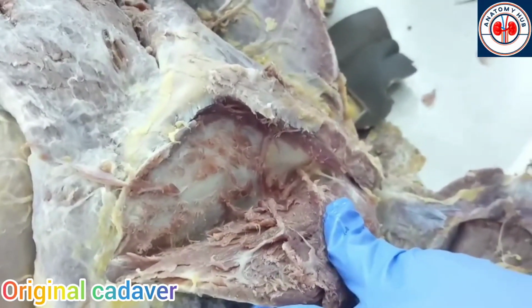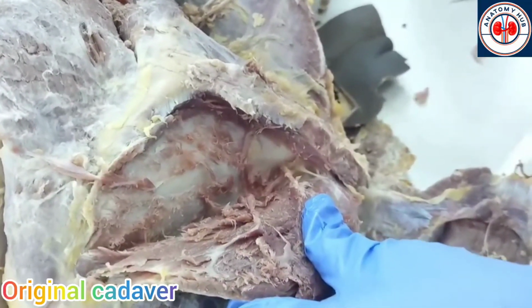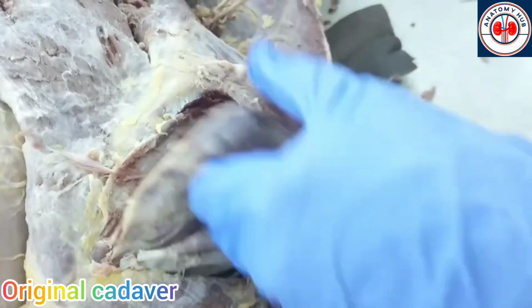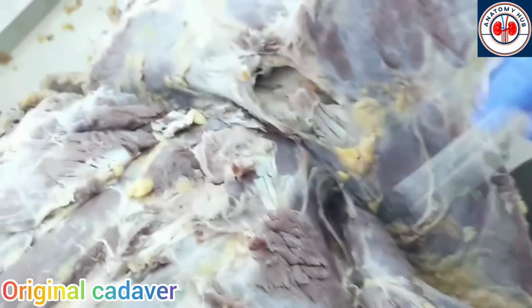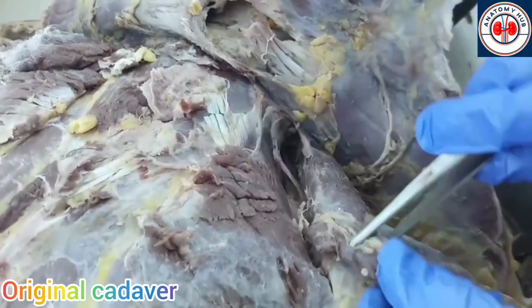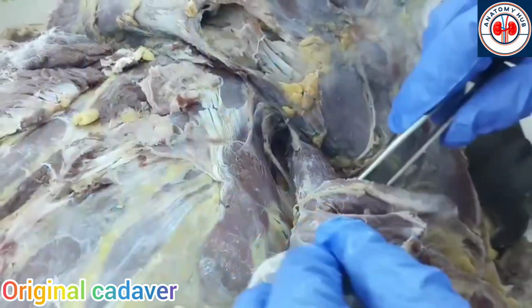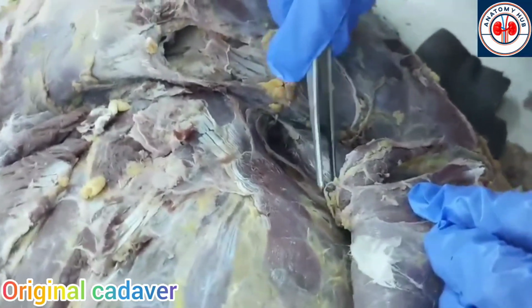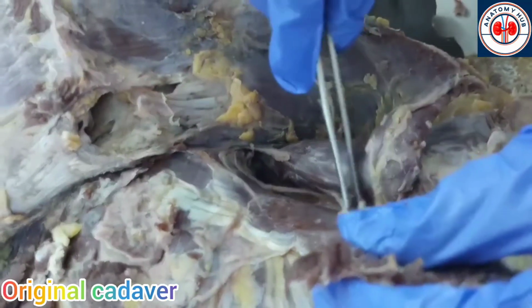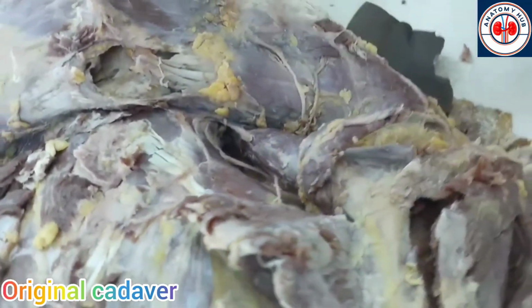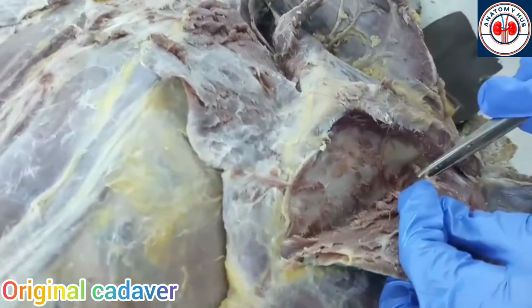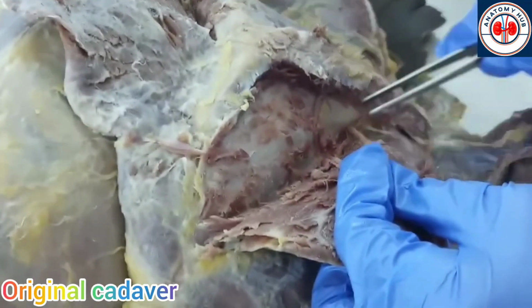From the trunks of the brachial plexus. The other branch from the trunks of the brachial plexus is the nerve to subclavius. And here this is the dorsal scapular nerve. The dorsal scapular nerve is supplying the rhomboid minor and the rhomboid major. Okay. If I remove the minor and major, you can also clearly see the dorsal scapular nerve. So this dorsal scapular nerve is a branch from the roots of the brachial plexus. Okay. This suprascapular nerve is a branch from the trunks of the brachial plexus.